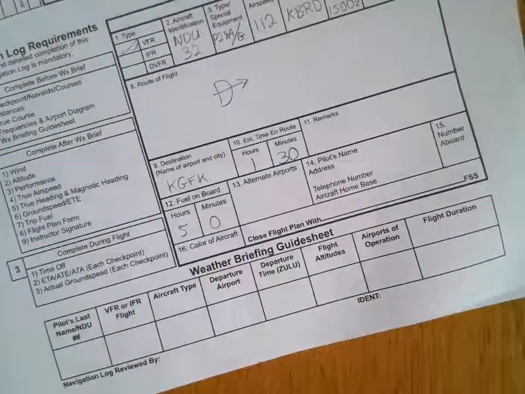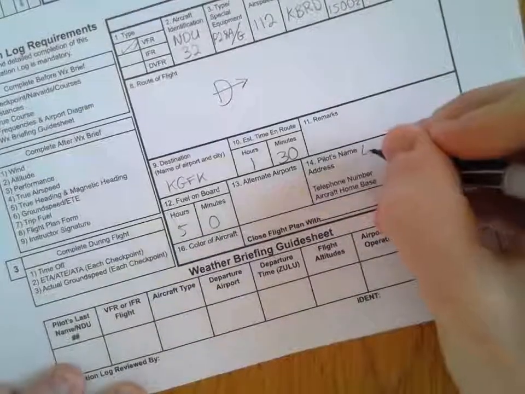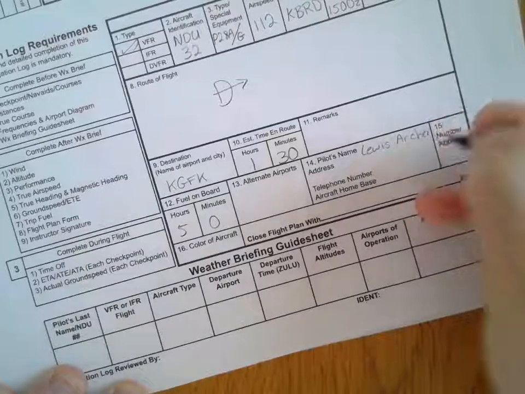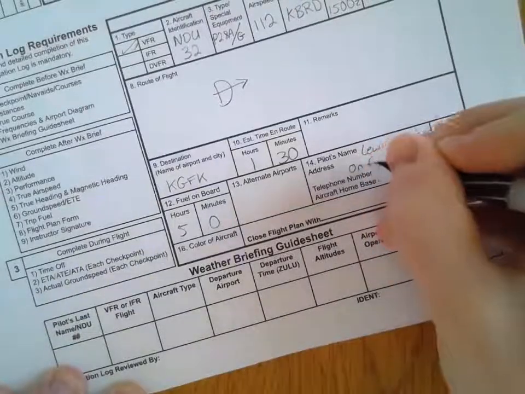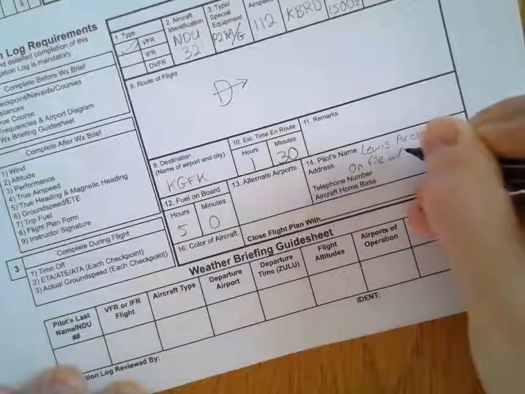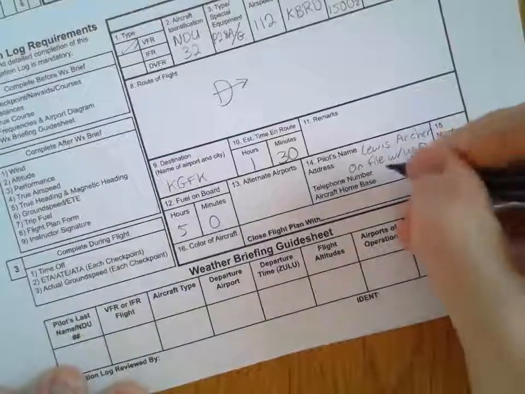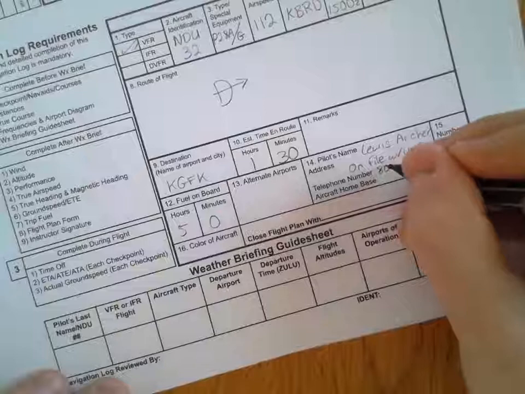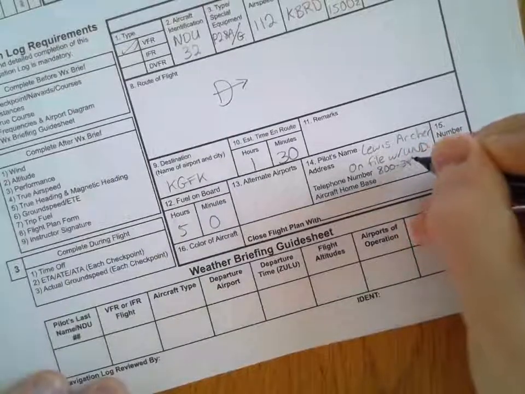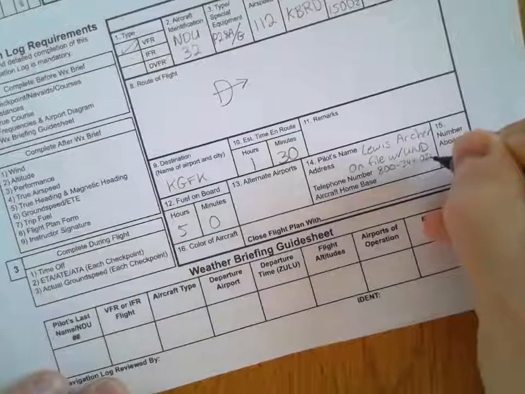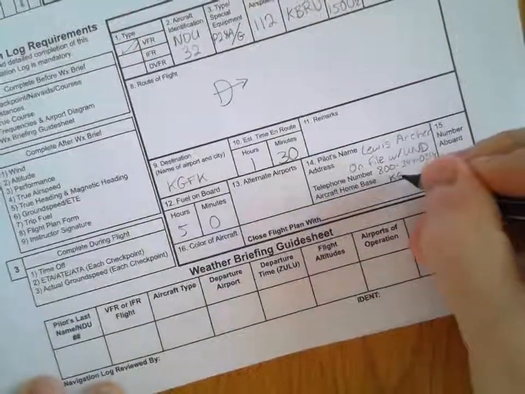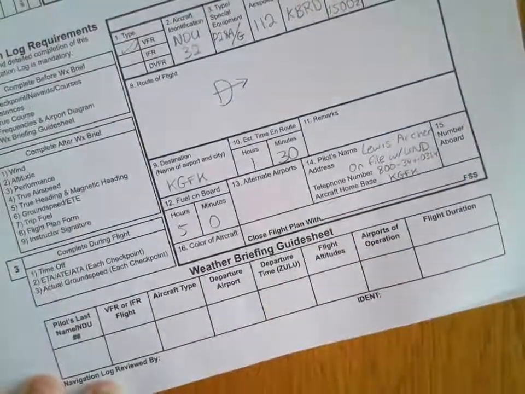Box number 14 is the name of the pilot, so the pilot in command. And then for address, you can just say that it's on file with UND. That's acceptable to put that. Telephone number for UND cross country, it's good to put the SOS phone number in there. You can also put your personal phone number as well. And then the aircraft home base, of course, our aircraft are based in Grand Forks.